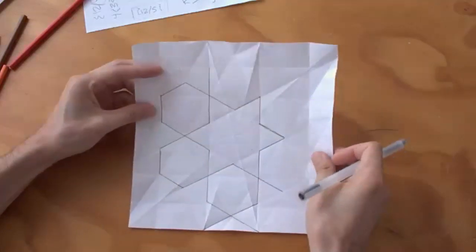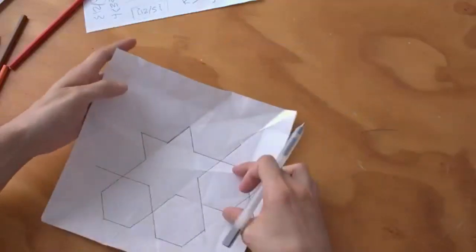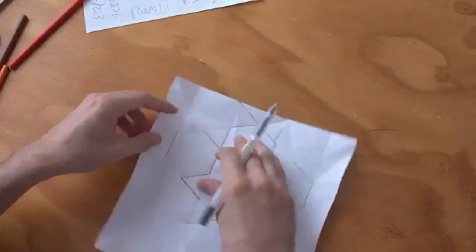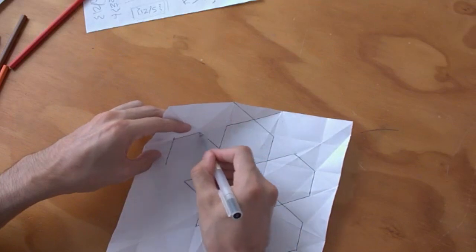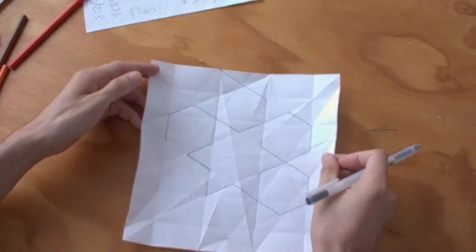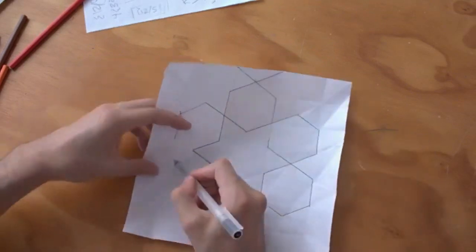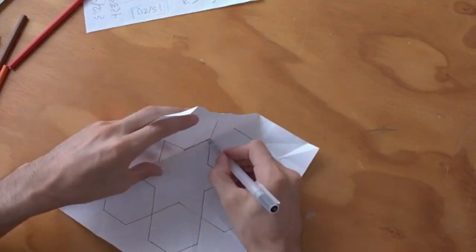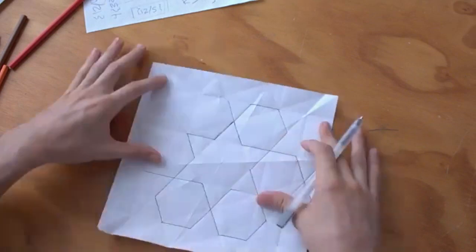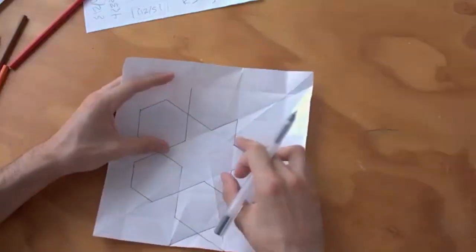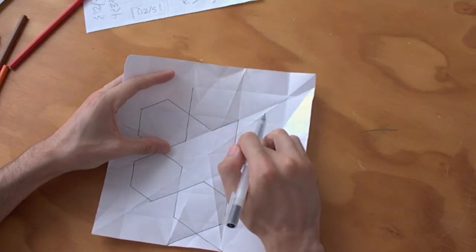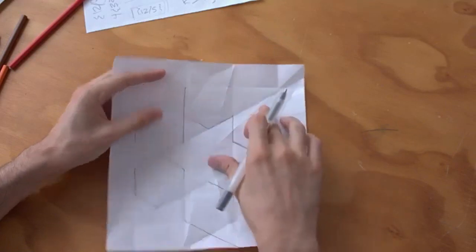So that's the main character, and now I have to do the outer hexagons, which I have here as well. So the advantage is that these two are the same, these two triangles here. You can see there's a little triangle here, and there's another little triangle over here.